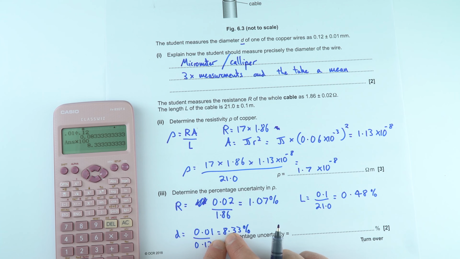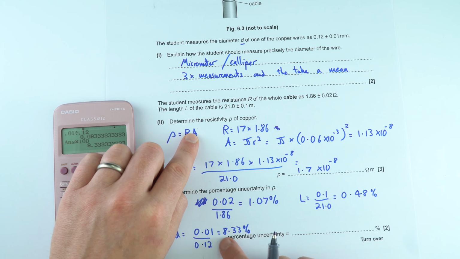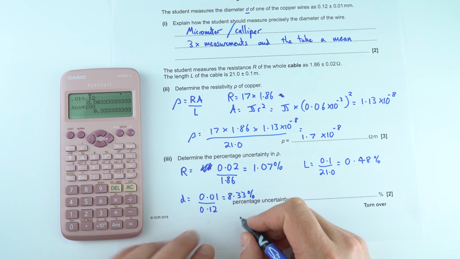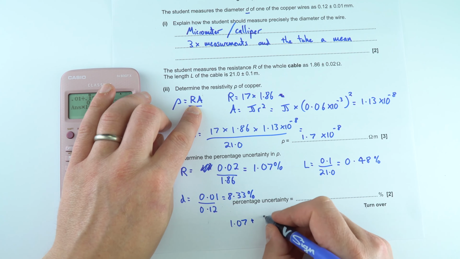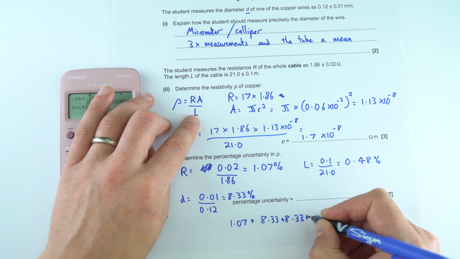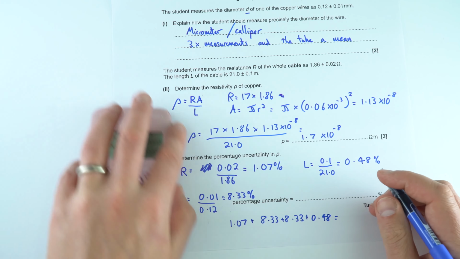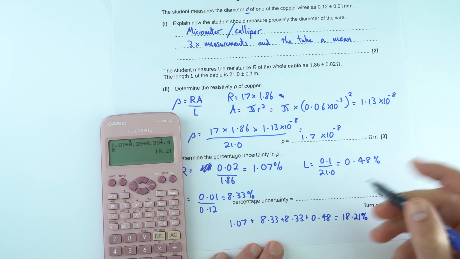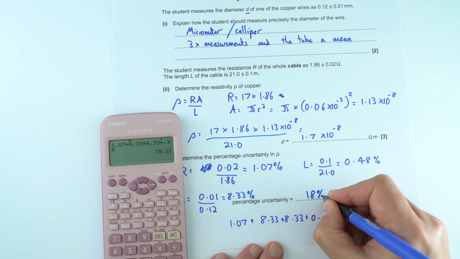So the uncertainty in R, the uncertainty in L, and the uncertainty in D have just been calculated. But to work out the uncertainty in the area, it's going to be equal to D squared, or R squared. And that means we've got to double this uncertainty. So the total uncertainty is going to be the uncertainty in R plus the uncertainty in A, which is 8.33 plus 8.33. And then we're going to add on the uncertainty in L, so 0.48. And this gives me a value equal to 18.21%. So I'm going to give this to two significant figures. So that's going to be equal to 18% uncertainty.